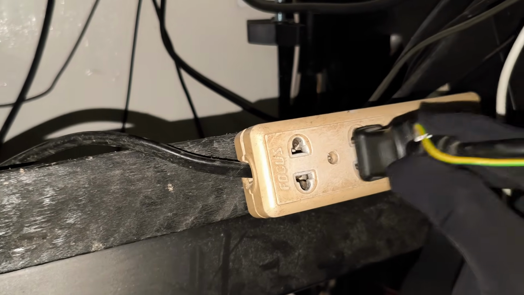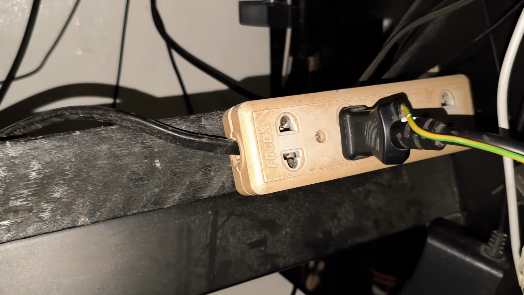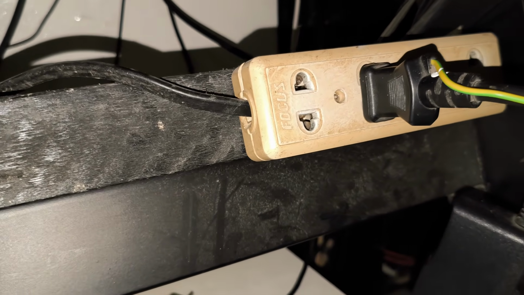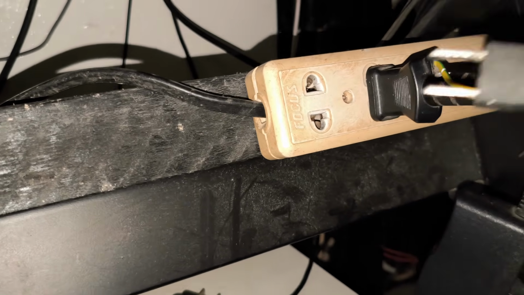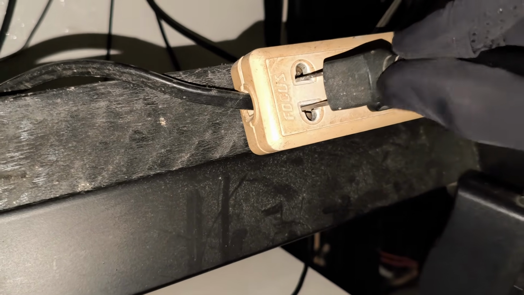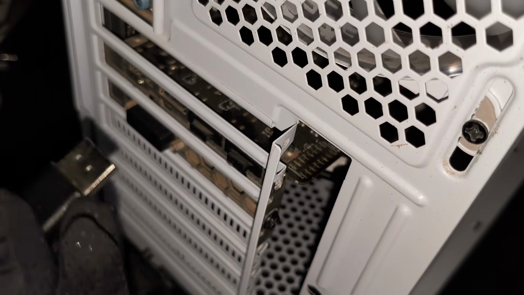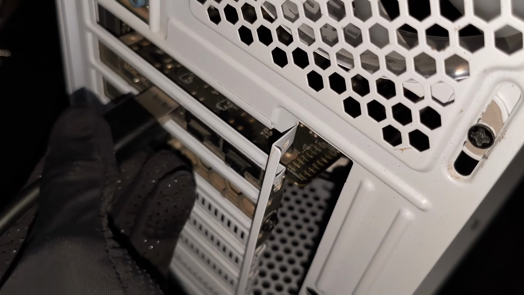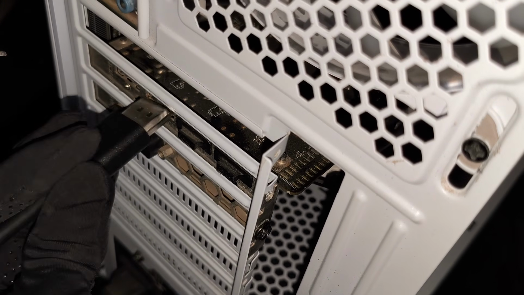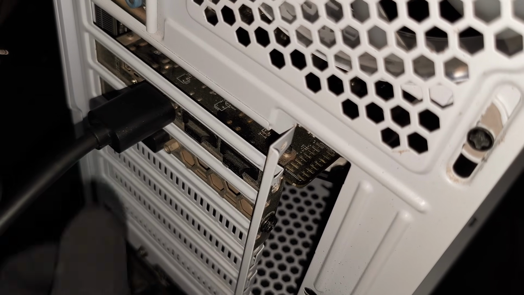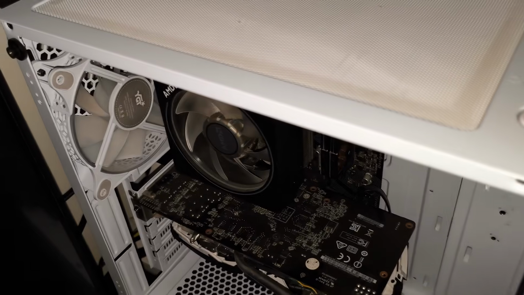Plug in the PC's power. Connect the monitor cable. Then turn it on.